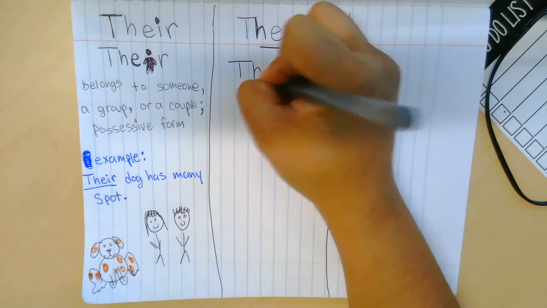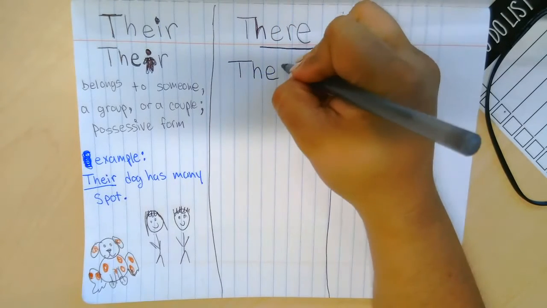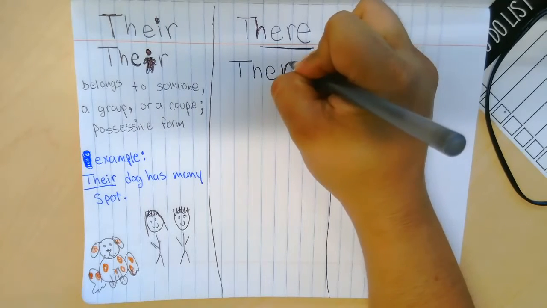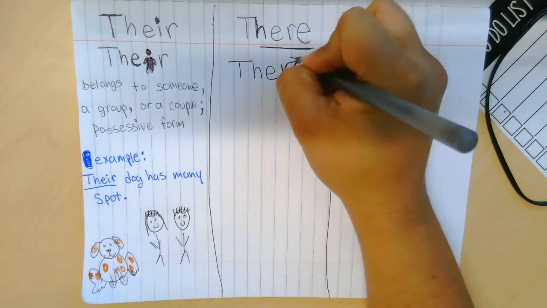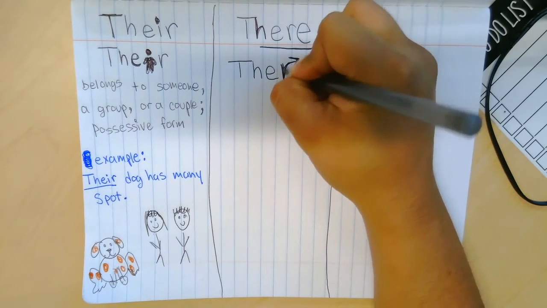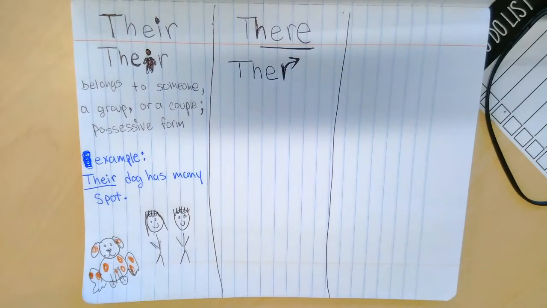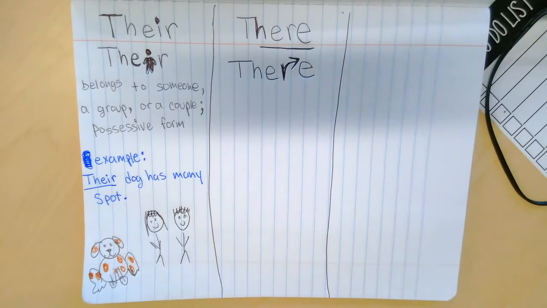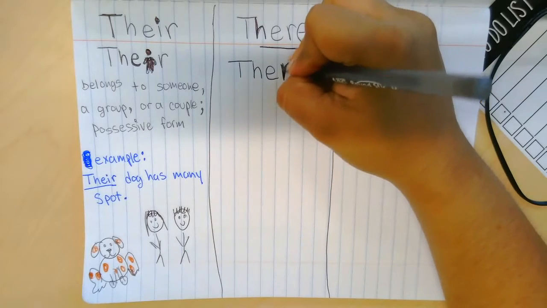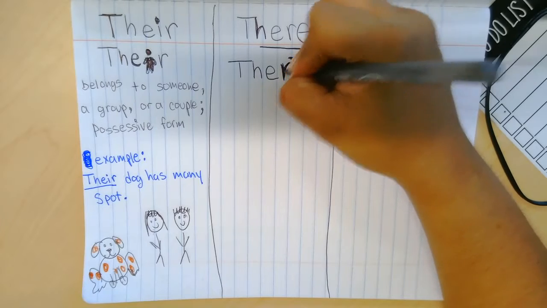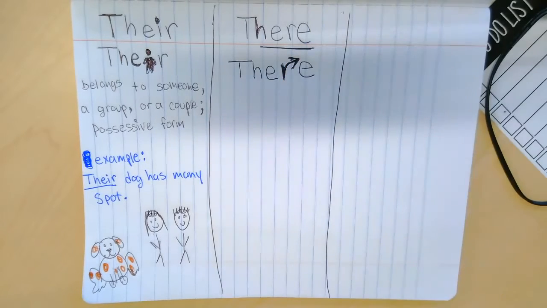So T-H-E, and then the R, we're going to make it into an arrow. Like it's pointing to a location or a place or position, okay? So, to help you remember, I drew the arrow in the middle of the word there, okay?